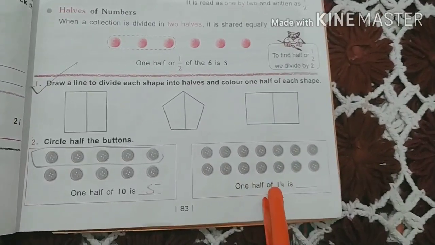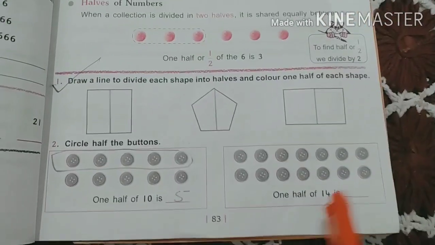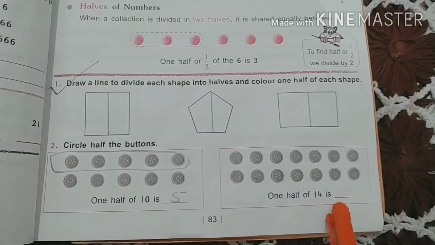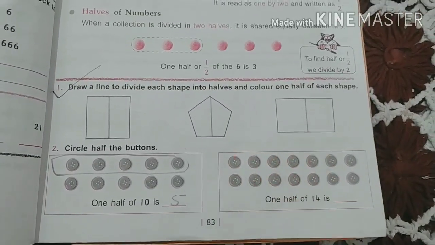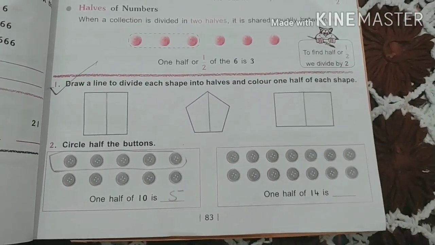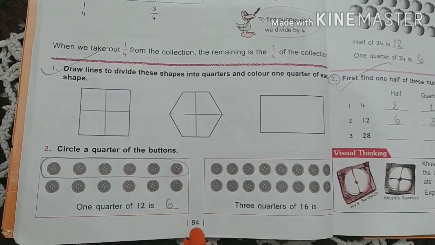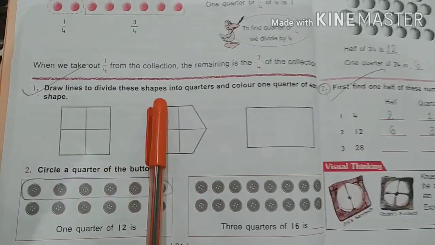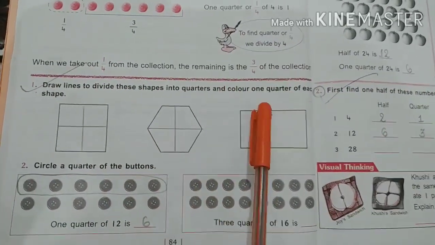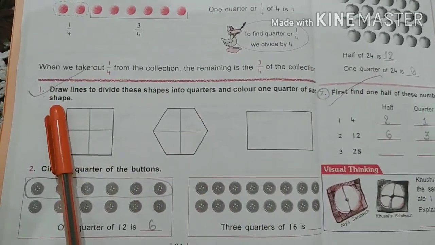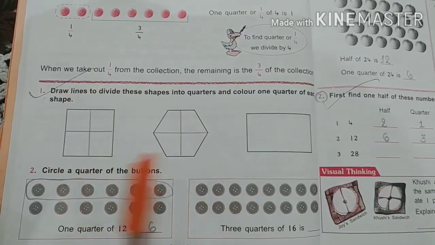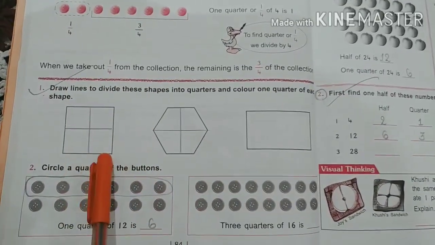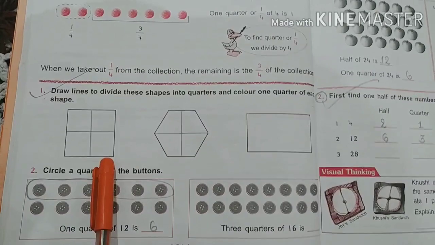Now you have to solve and write here 1/2 of 14 is, and circle 1/2 of 14 also. Okay. Next page, page number 84. Question number 1. Draw lines to divide these shapes into quarters and color 1/4 of each shape. You have to divide these figures into quarters and color 1/4 of each shape.